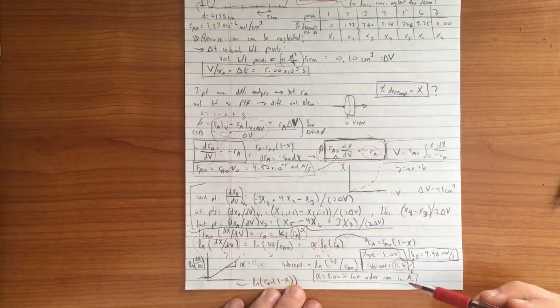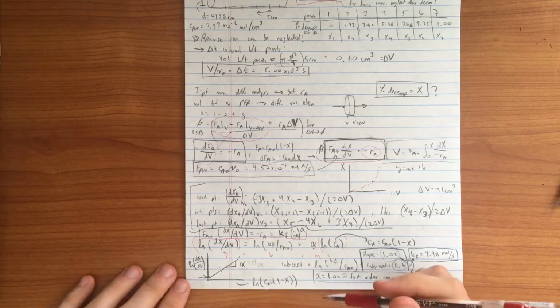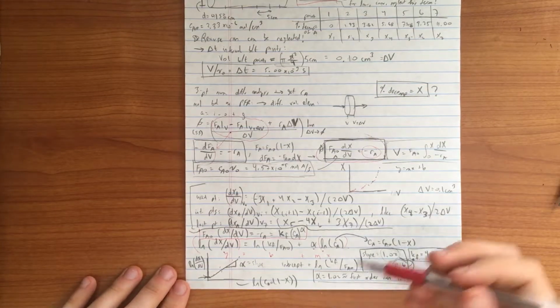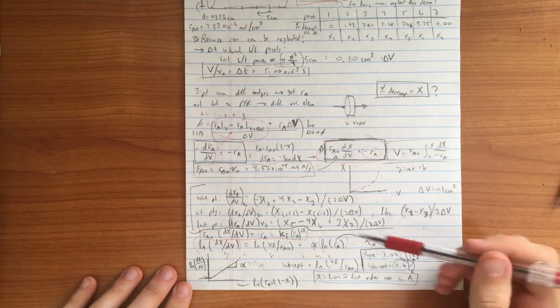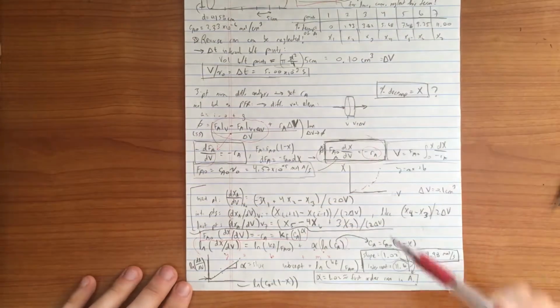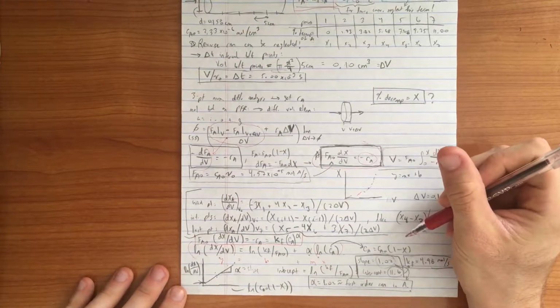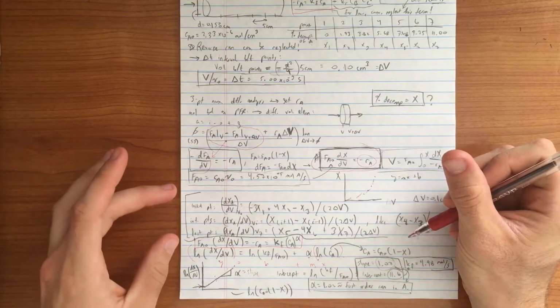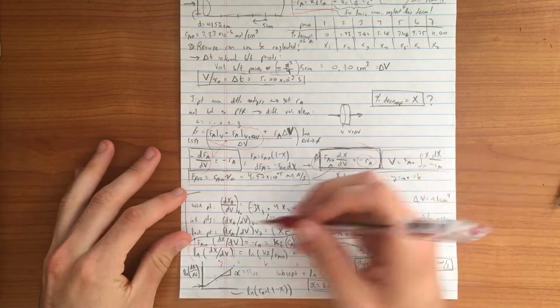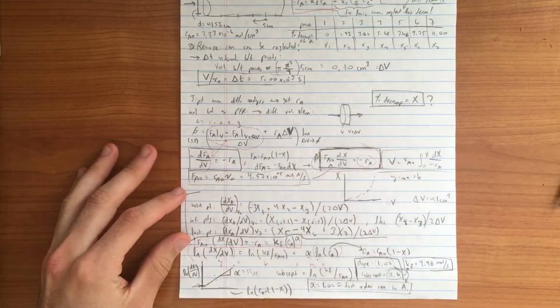And what we ended up finding was that alpha had to be equal to 1.02, which is approximately equal to 1, which tells us that the reaction order is approximately 1, first order, in this experiment. And I'd like to finish by saying performing the numerical differentiation is not necessary.